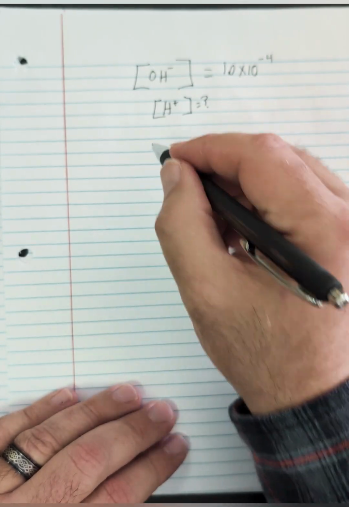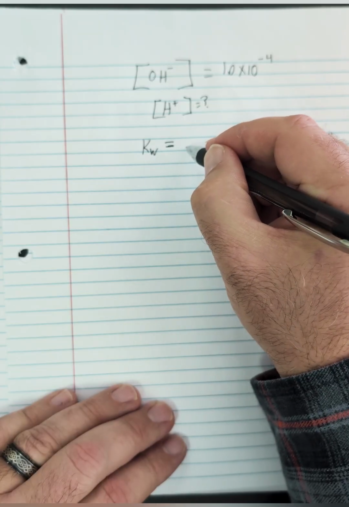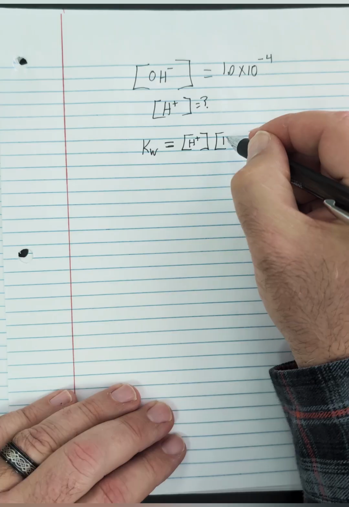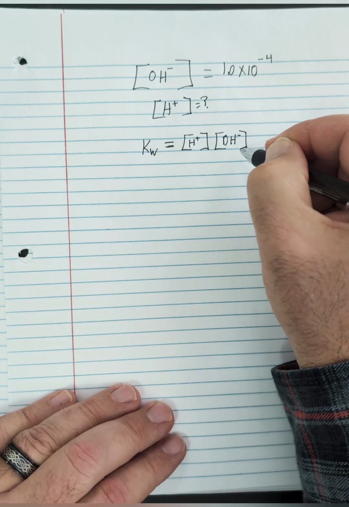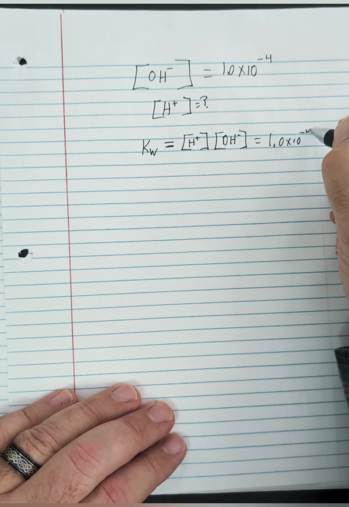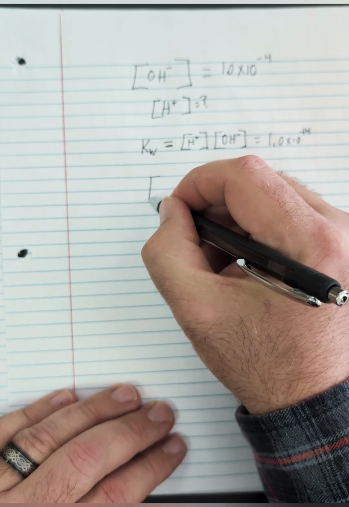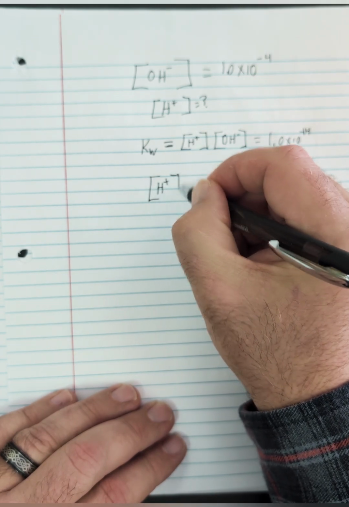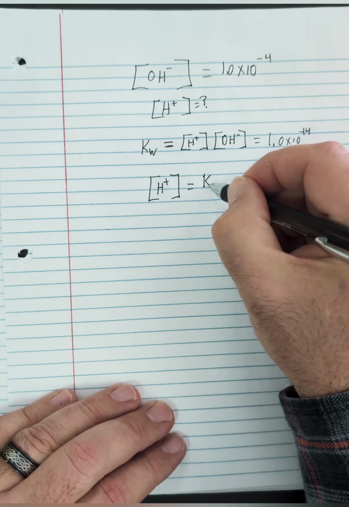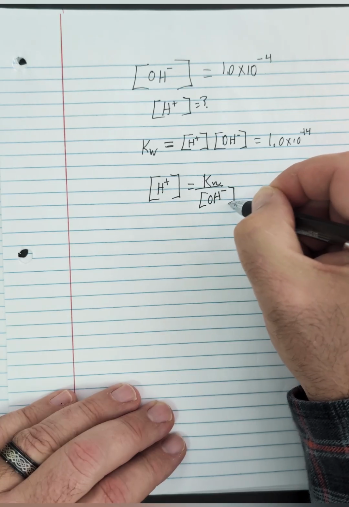So we know that the constant for water is the concentration of H plus times the concentration of OH, which is going to be equal to 1.0 times 10 to the negative 14th. So we can solve: the concentration of H plus is equal to Kw divided by the concentration of OH.